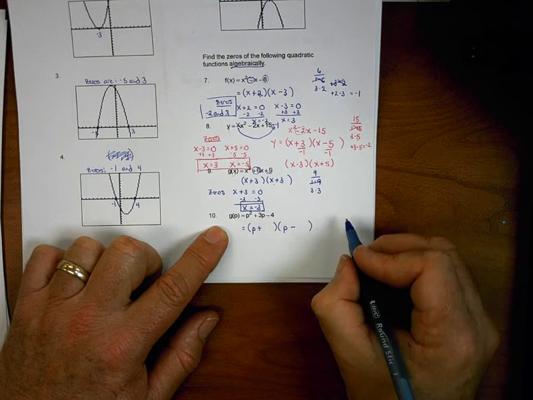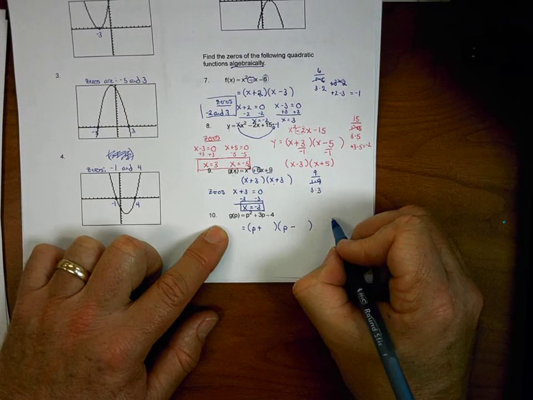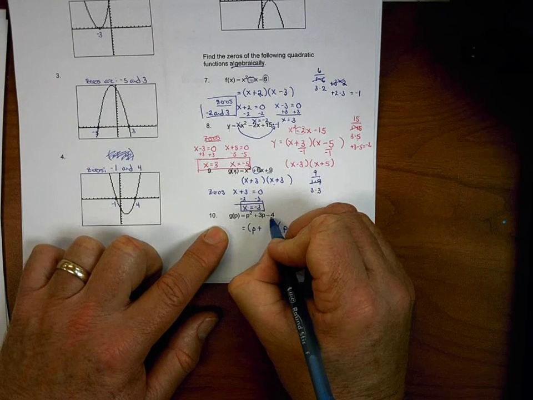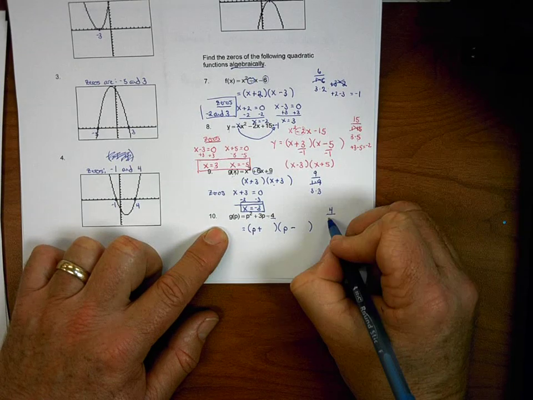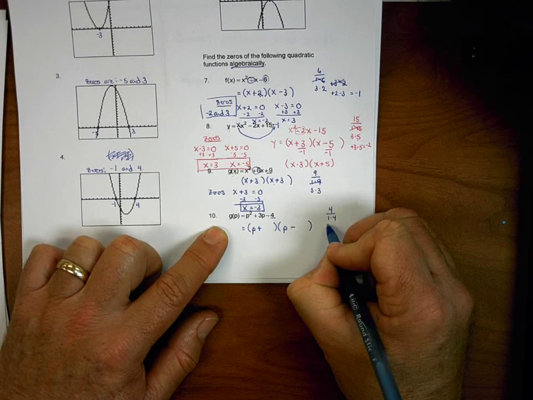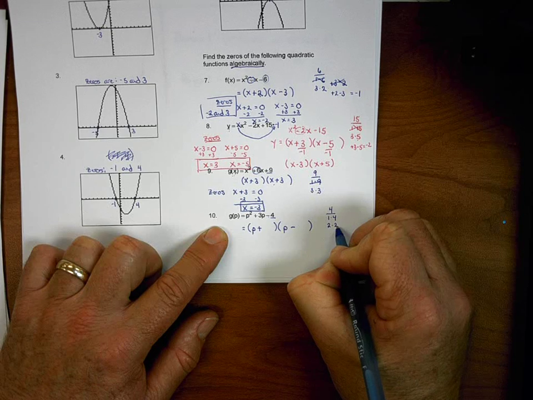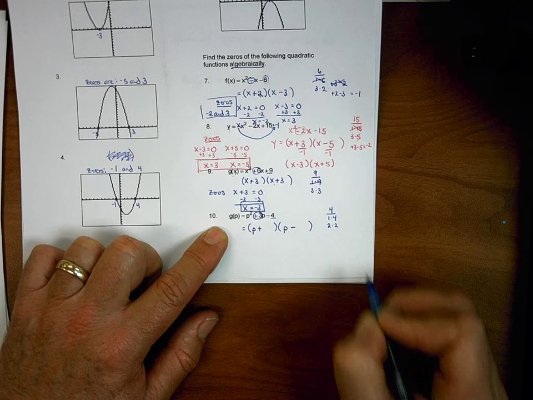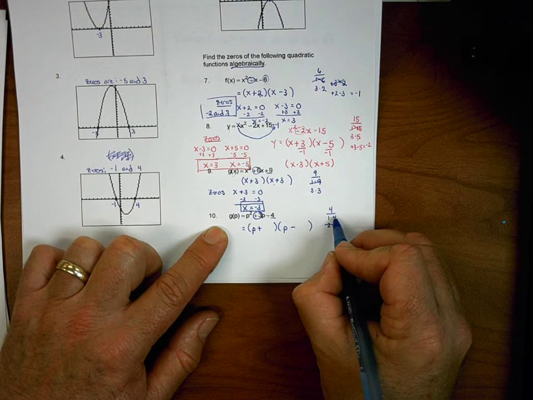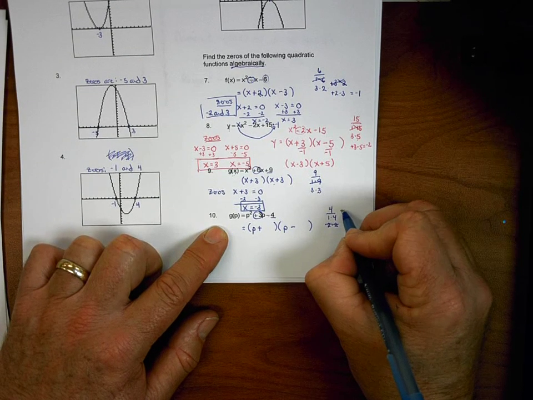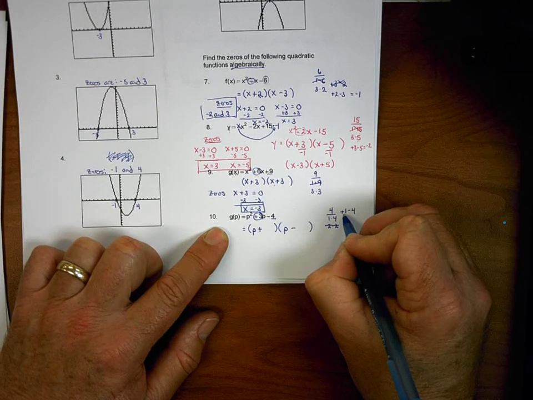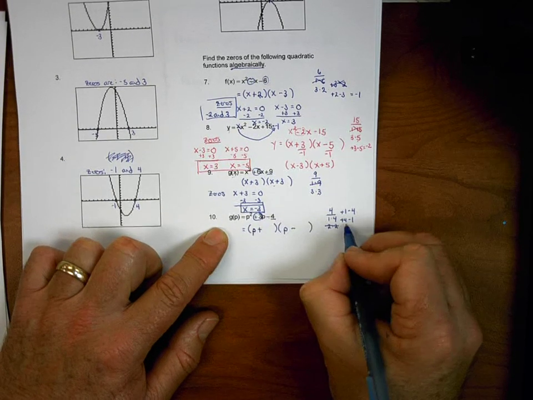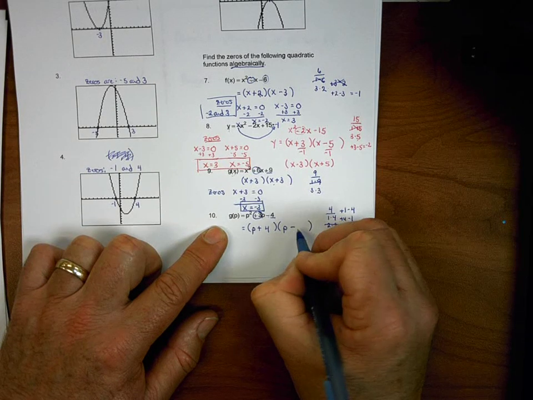Now I need to find out what numerical values are in my binomials. So I take my c value, which is 4. Don't worry about the negative 4, just 4. The pairs of numbers that multiply to make 4 are 1 and 4 and 2 and 2. Which one of those pairs can be added or subtracted together to make positive 3? Well, it's 1 and 4. So now the question is, is it going to be plus 1 minus 4, or is it going to be the opposite, plus 4 minus 1? That's a positive 3, so it has to be plus 4 minus 1.